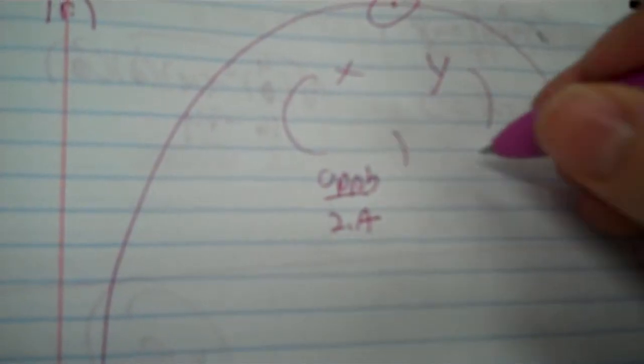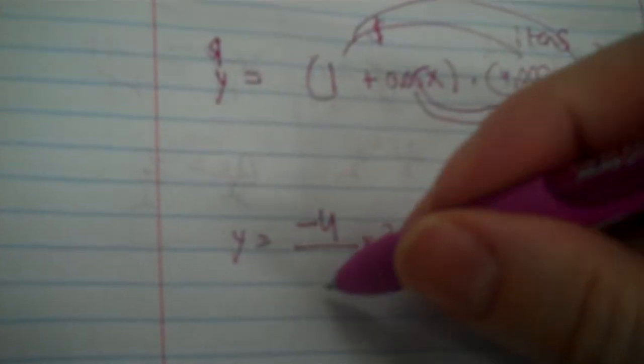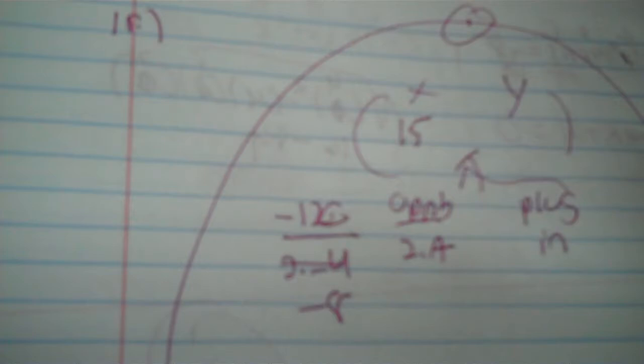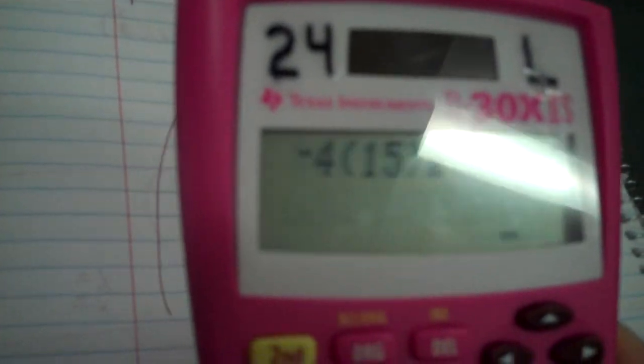Now, remember the formula to find the maximum. Opposite of B divided by 2 times A finds our x, and then y, just plug that into the equation. So the opposite of B would be negative 120. And on bottom we got 2 times negative 4, that'd be negative 8. Then I divide and I get 15. Now I just plug 15 into that equation. So y equals negative 4 times 15 to the second plus 120 times 15 plus 4,000.